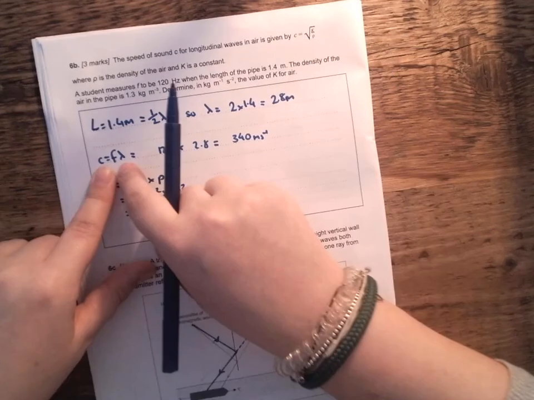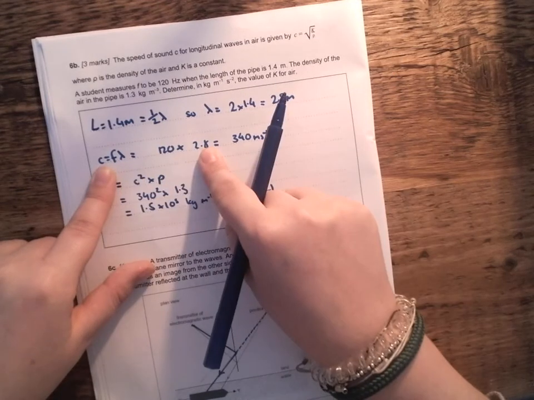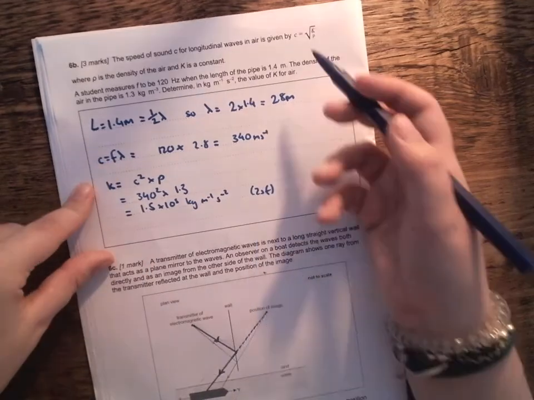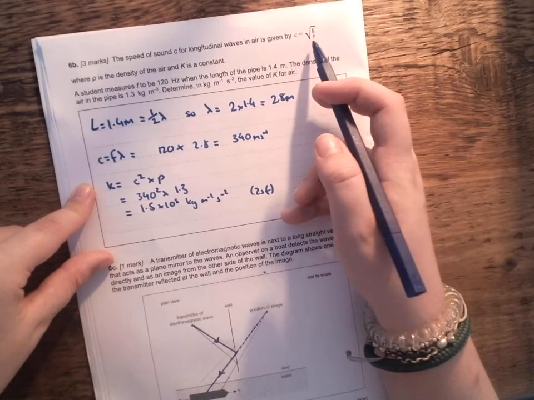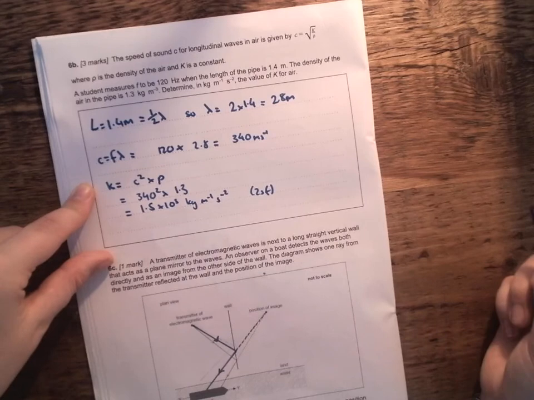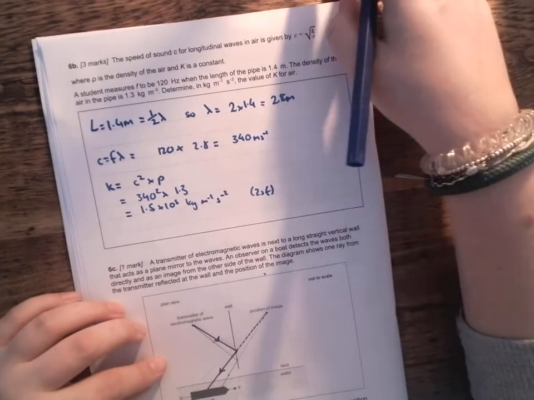Now in this case, I simply sub in my frequency, so 120 times 2.8, which equals 340 meters per second. Now I want to resolve k, so I'm going to square it, and then multiply by density, which gives me 1.5 times 10 to the 5 kilograms per meter per second squared.